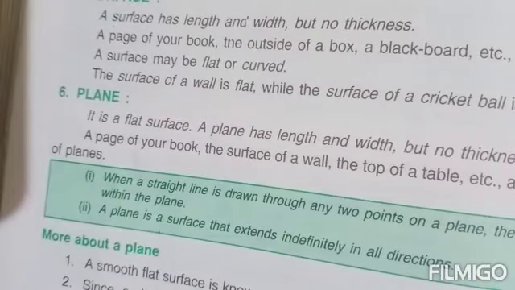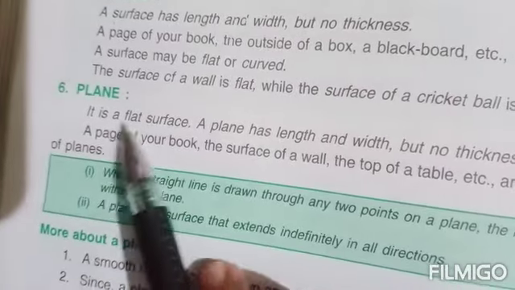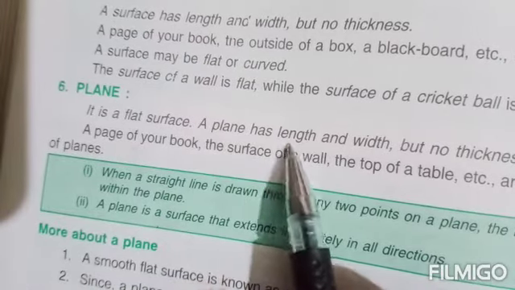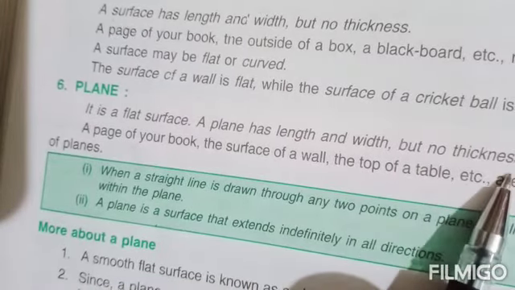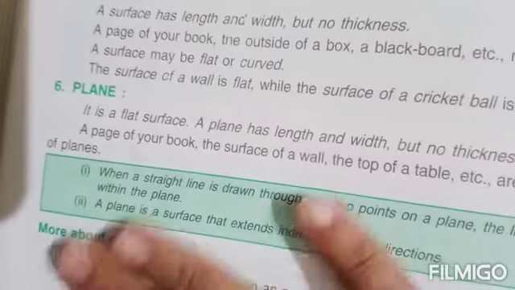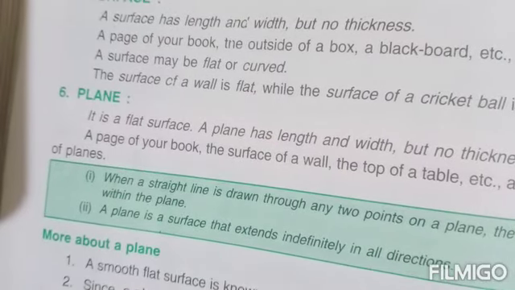Now sixth one, plane. It is a flat surface. A plane has length and width but no thickness. So plane means flat surface. We can call it a plane.